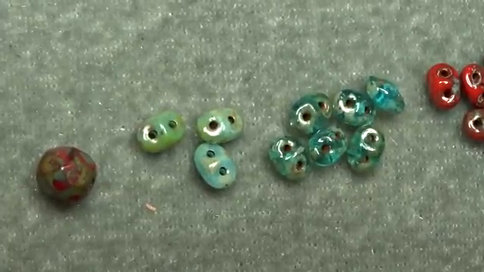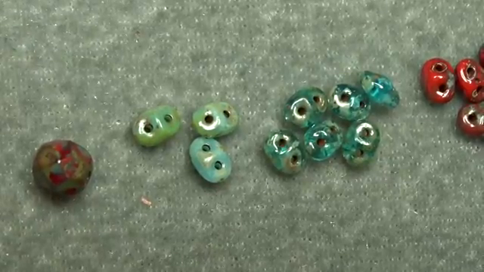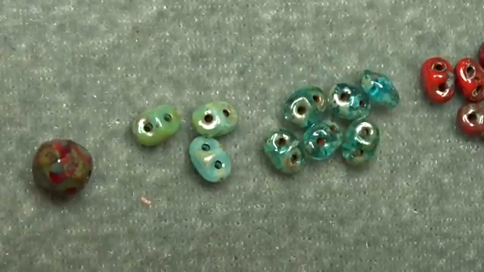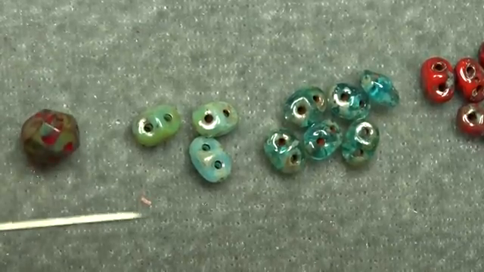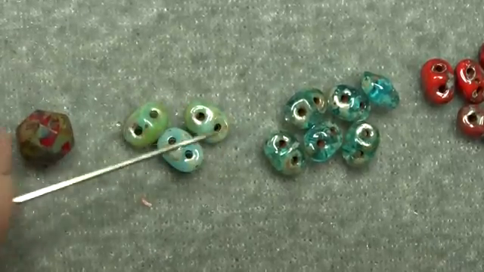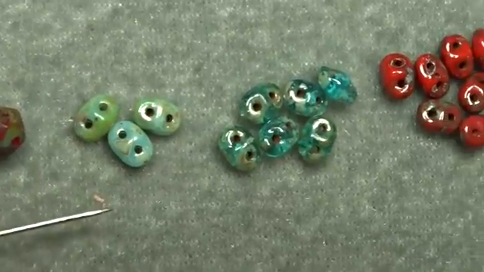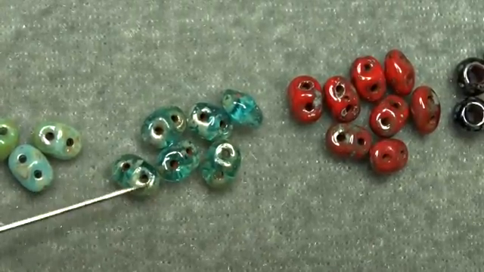These beads have a Picasso finish. They have speckles or blotches of multiple colors, often with kind of an earthy or stone appearance. Here's one with reds and browns. Here's some that look a bit like jade. They have golds and browns and turquoise. Here's an example of one that's actually translucent.